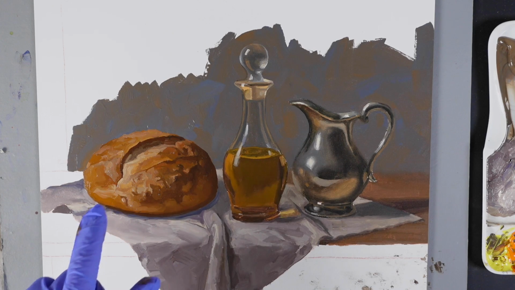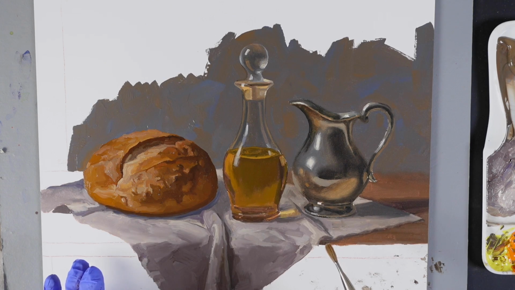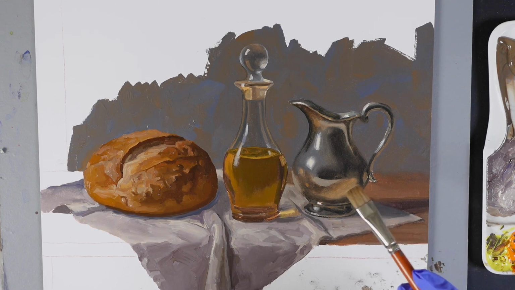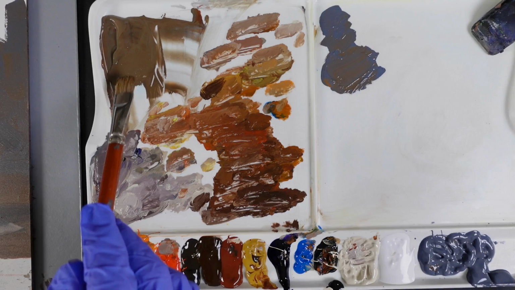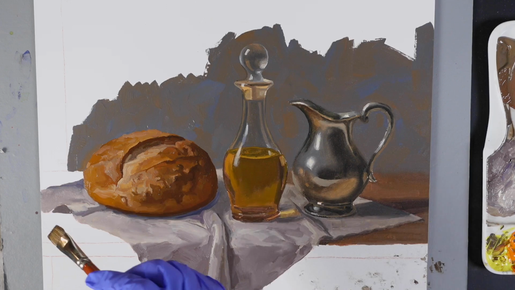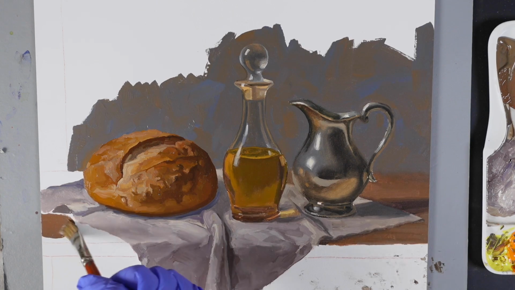The bread is mostly done, and I blocked in the tablecloth. I think I'll do the rest of the table and then the background. I think this should get easier as I go because I did all the detailed parts first, and now this is mostly just flat areas of color. This is the leftover paint that I scraped up from the palette, and I'm thinking I could probably use this for the table color.